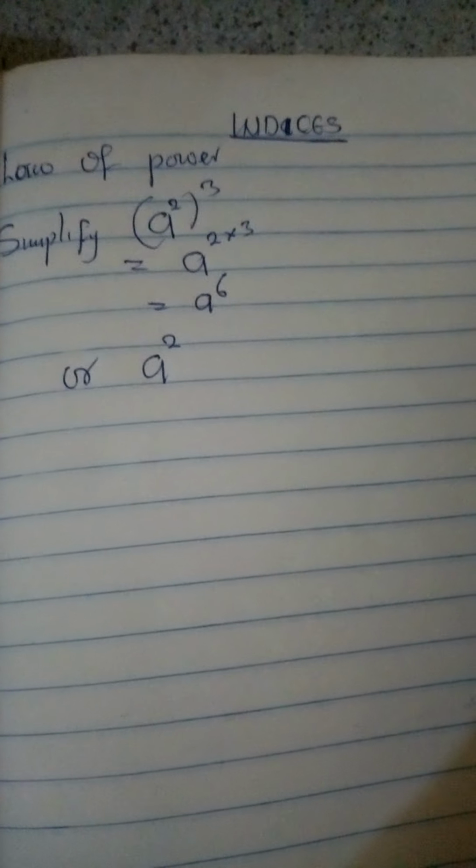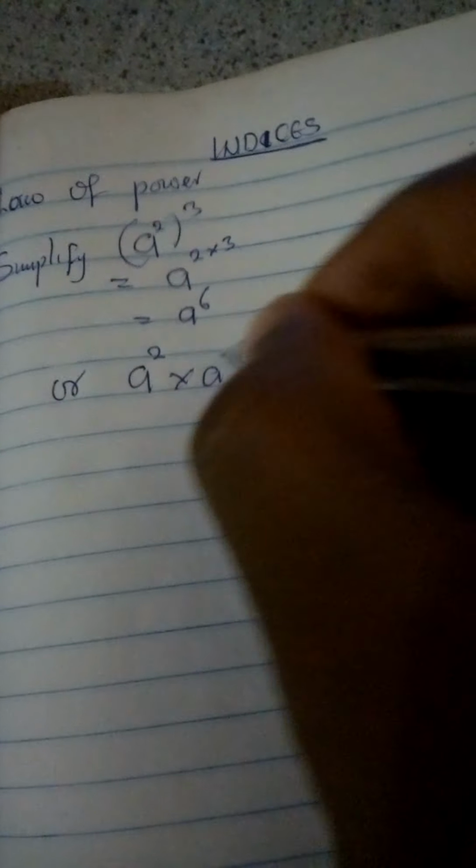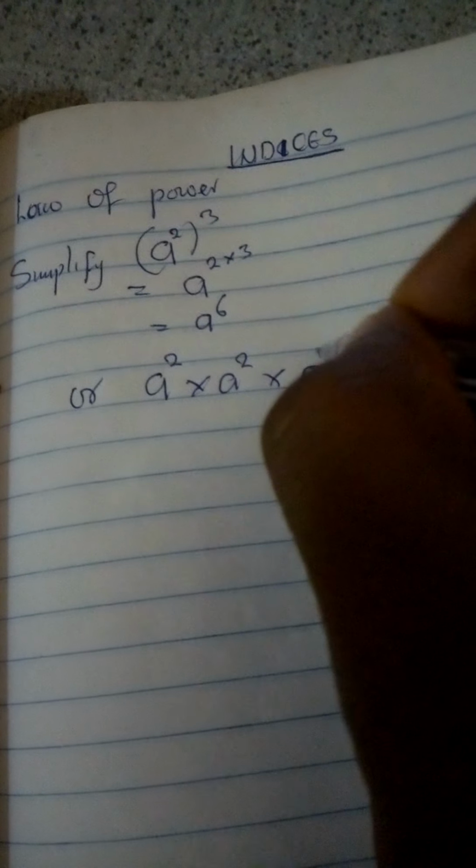Or otherwise, we can as well say a squared to the power of 3 means a squared times a squared times a squared. That means a raised to the power of 2, times a raised to the power of 2, times a raised to the power of 2.